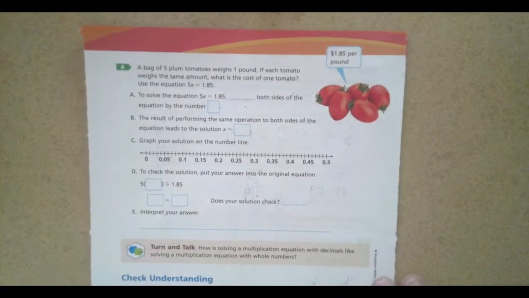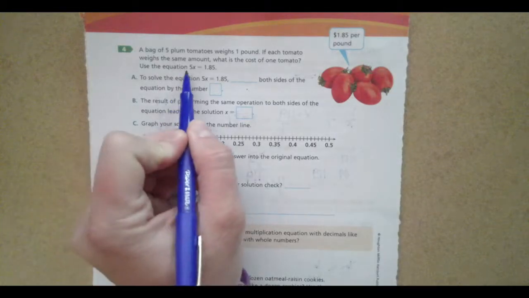All right, turn your page over to page 290, and we're just going to do the top half of the page. We'll stop at check understanding. So for number 4, it says, a bag of 5 plum tomatoes weighs 1 pound. If each tomato weighs the same amount, what is the cost of 1 tomato? Use the equation 5x equals 1.85.